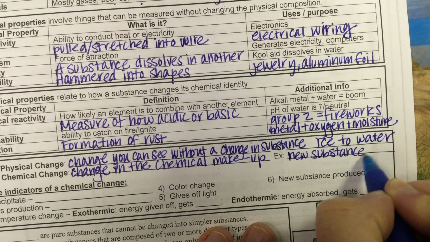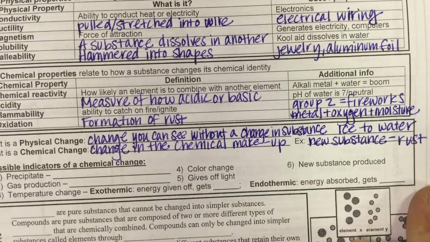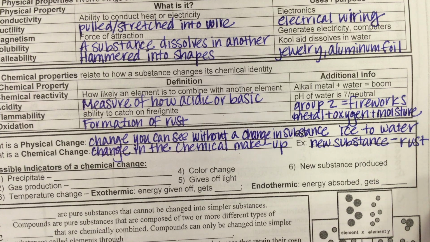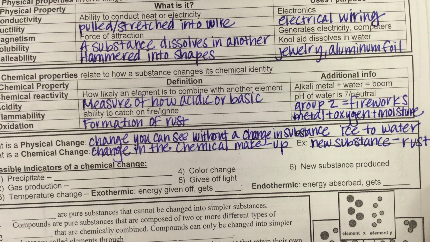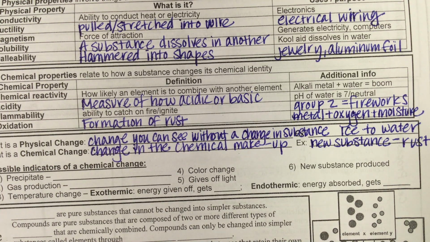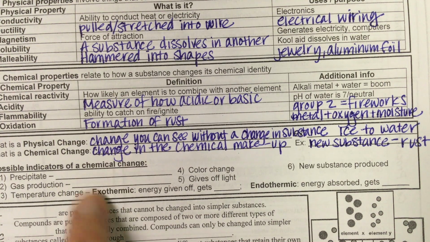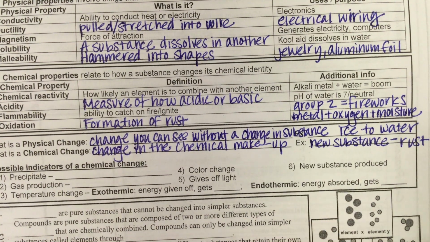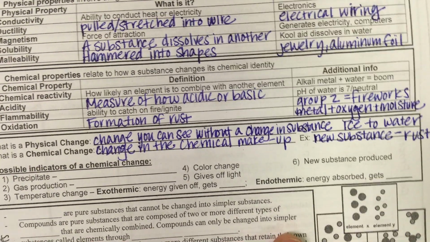So what we just talked about previously, rust is a new substance that forms on a bike that you leave outside. So we did a bunch of experiments, and what you were to see were some indicators of a chemical change. So what was happening that said, yes, this is a sign that a chemical change is changing some of these substances.